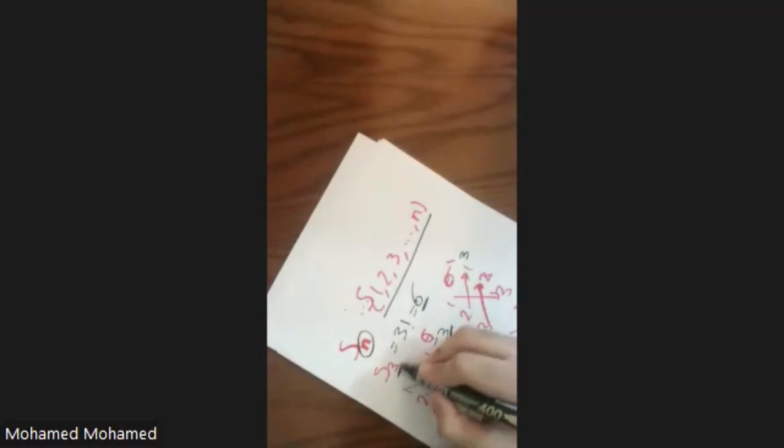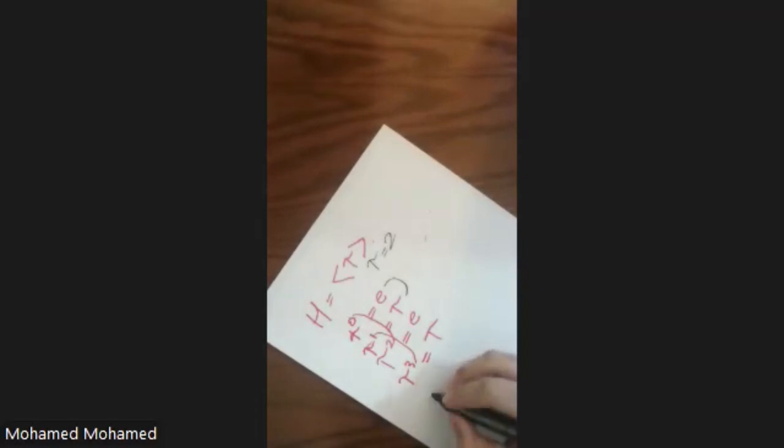The n minus 1 divides the order of the symmetric group because n is not the order. For Sn, n is the number you're talking about.